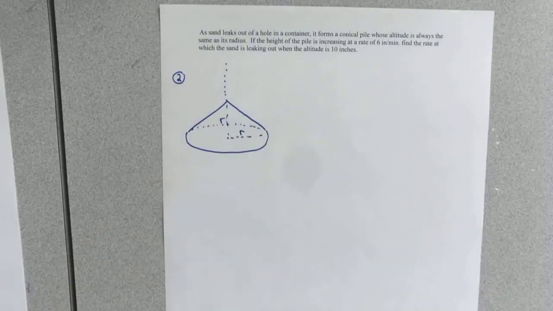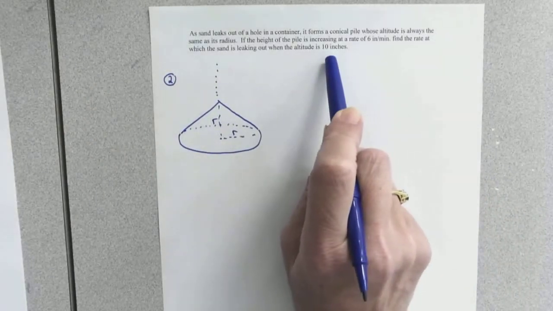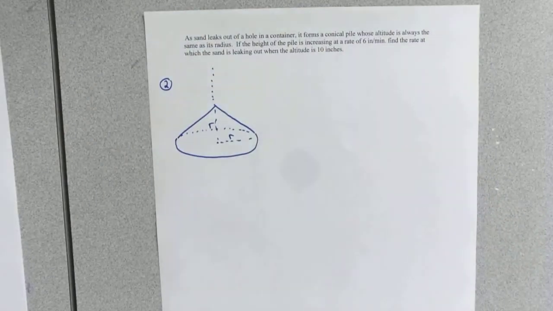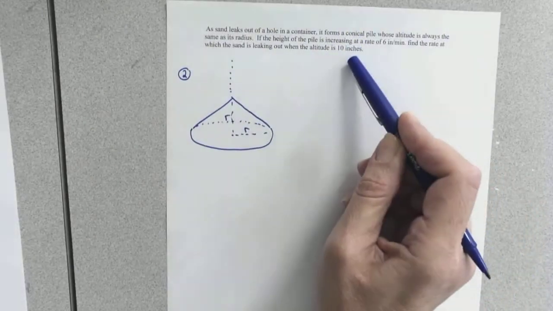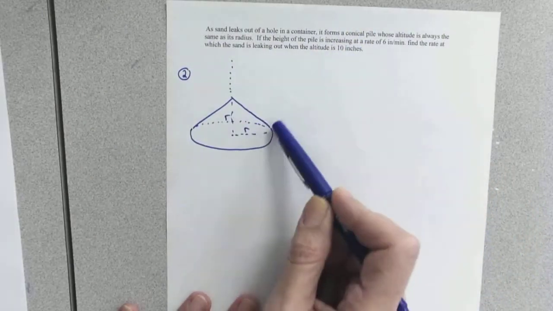Okay, so there's step 2 that says, draw and label a sketch. Do not put into the sketch any quantity that is subject to change. Notice I did not put the 10 in there. Think about the picture: as my sand drops out, that height is going to get bigger and bigger and bigger. So that 10 is a specific moment in time.